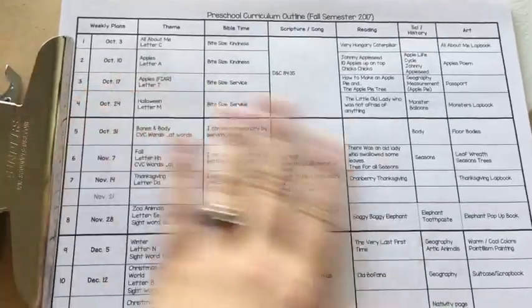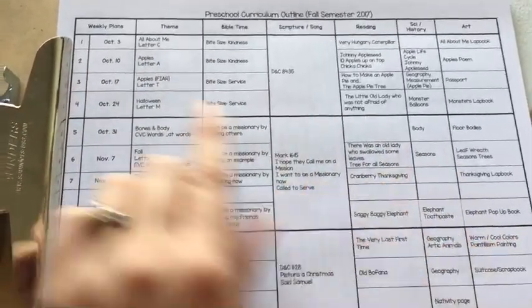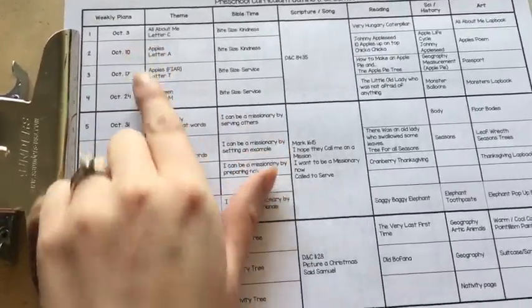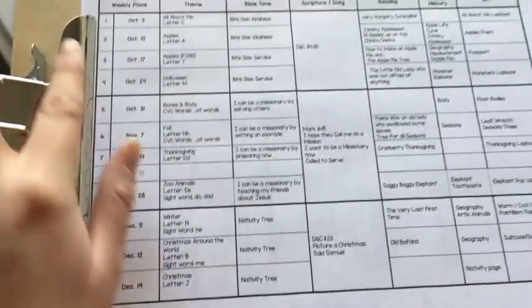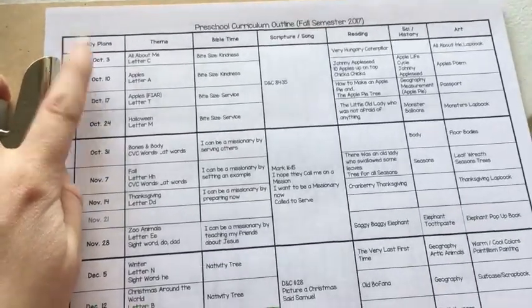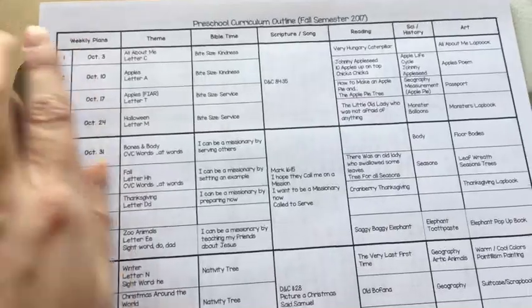Okay, so the first thing here is my semester planning schedule, and I just do this on a Word document. This is just your typical table that I've made, and each of the weeks are here starting in October, and then it goes until December. This particular school year, I started in October since I had a baby in the fall, so I started a little bit later than usual.